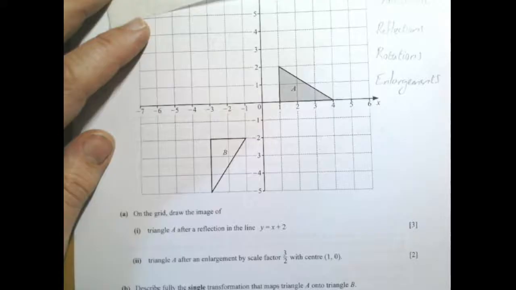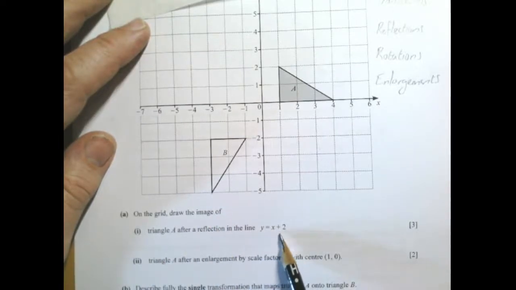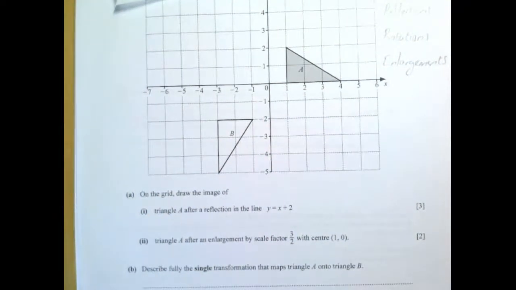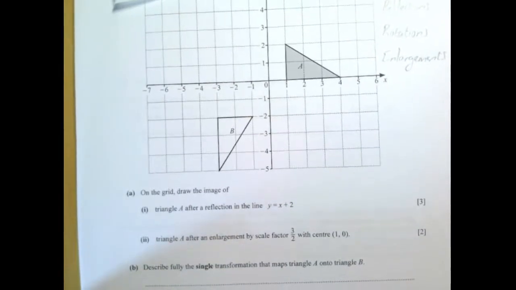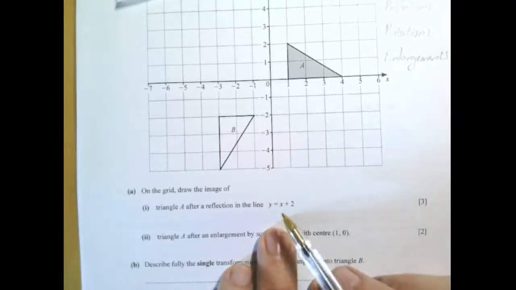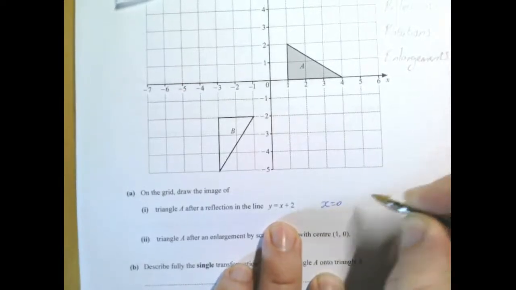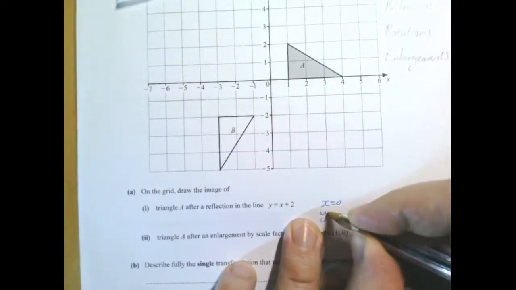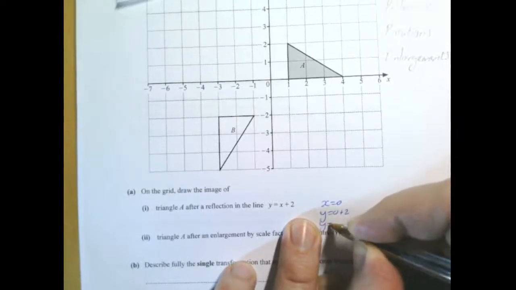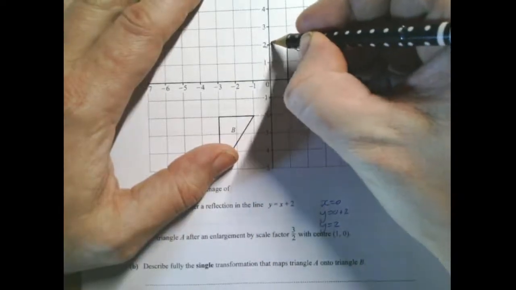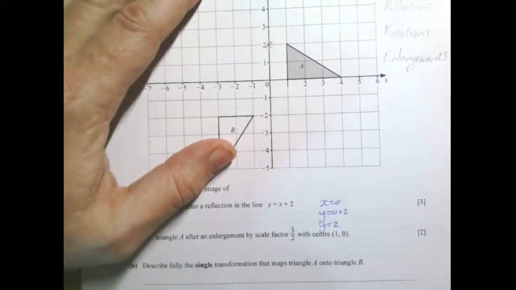So first question here, draw the image of triangle A after reflection in the line y equals x plus 2. Okay. As all the neighborhood dogs are barking, let's do this one. So we need to draw this line first. Not difficult to draw. If we make x 0, we'll get y equals 0 plus 2, so it means y equals 2. So that line will go through 2 on the y-axis.